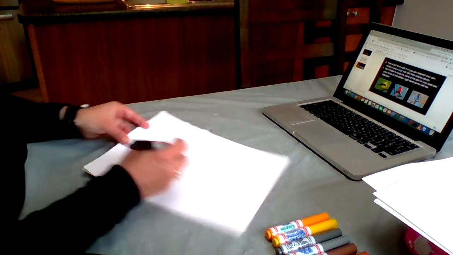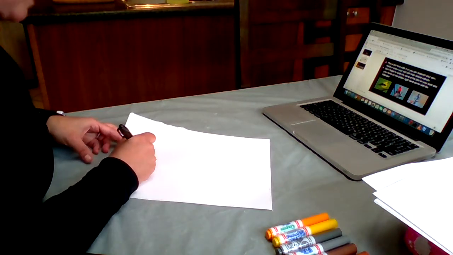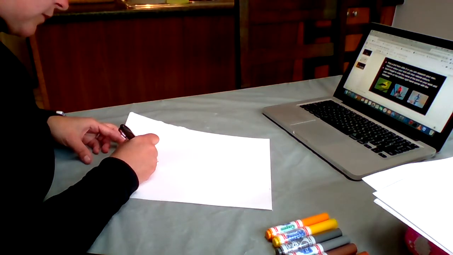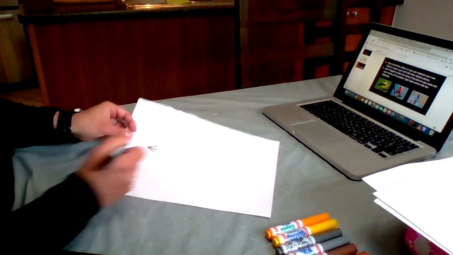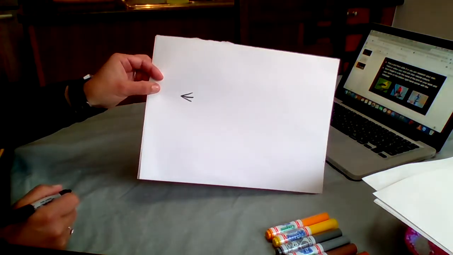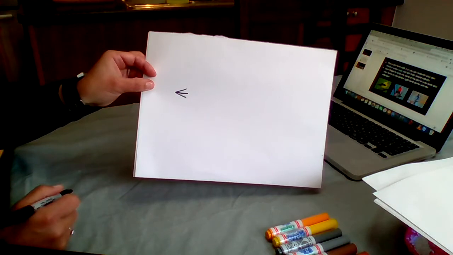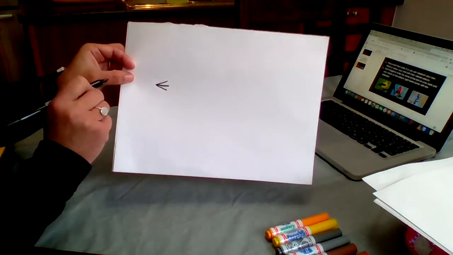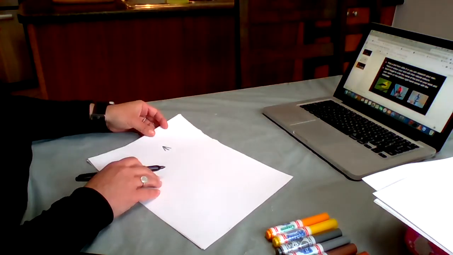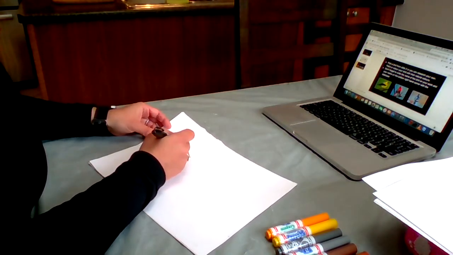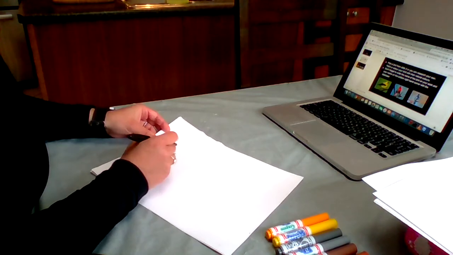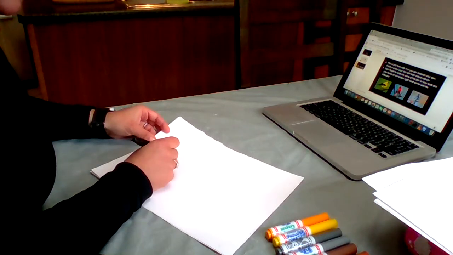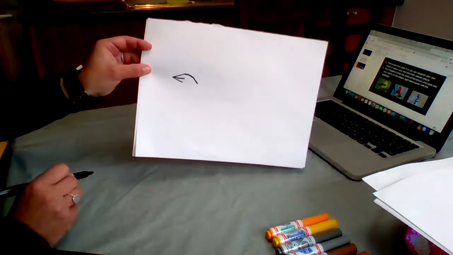Then after the beak, I'm going to draw a line in between, just like this, in between the two points. Or you could start at where the triangle meets, okay? So you've got that. After you've done that, you're going to draw a line that curves down a little bit, just like that.